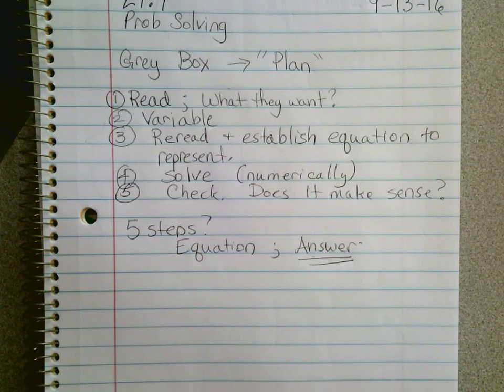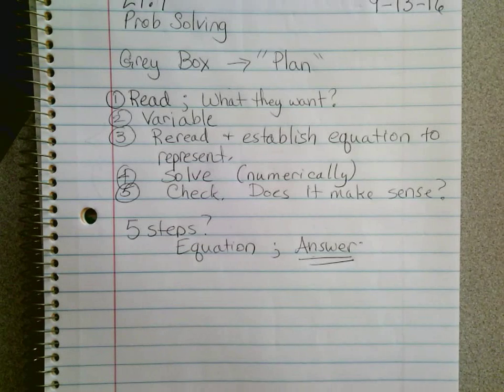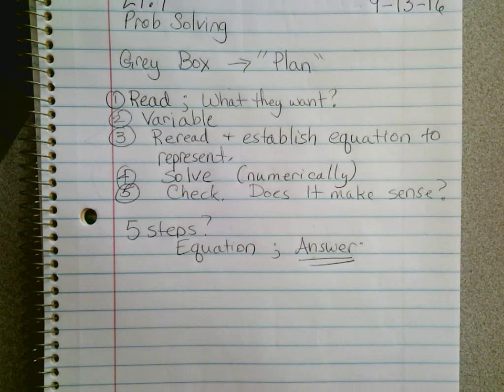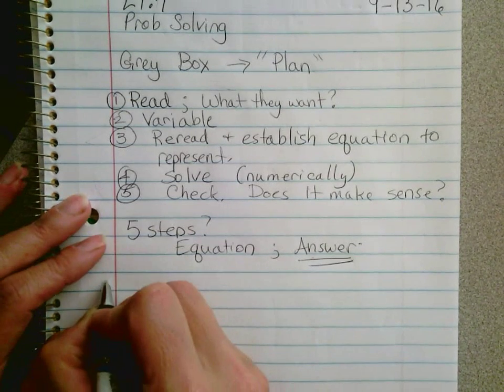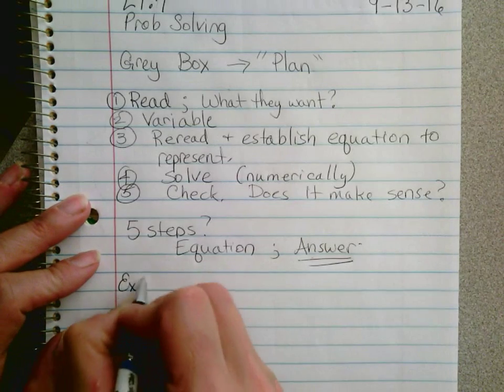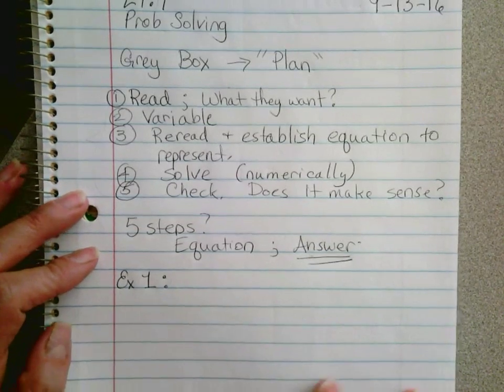Wow. The first example they give us is like ridiculous. Okay, here's the example I'm going to give you. Here we go.